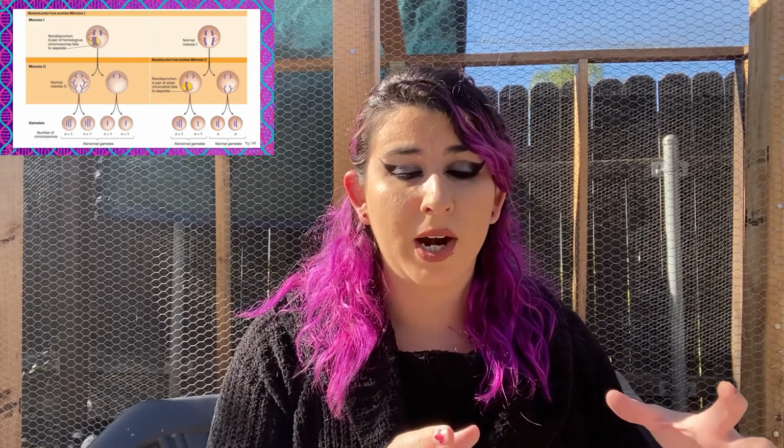In one case, you get nondisjunction during meiosis 1, the homologous chromosomes don't pull apart, and you end up with more gametes with the abnormal chromosome count. And then in the other case, you end up with only two gametes with the abnormal chromosome count because the nondisjunction happened during meiosis 2. And again, nondisjunctions can occur during mitosis, but we're not really going to talk about that at all because that occurs in somatic cells, and somatic cells don't get passed on to the next generation.